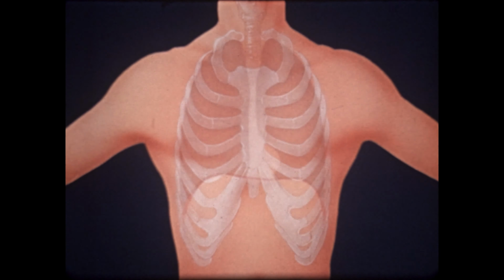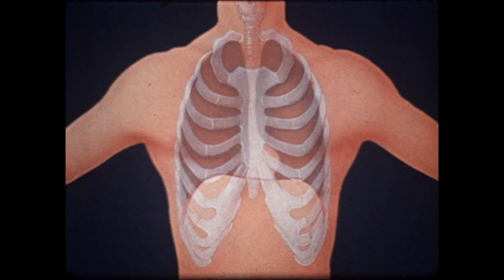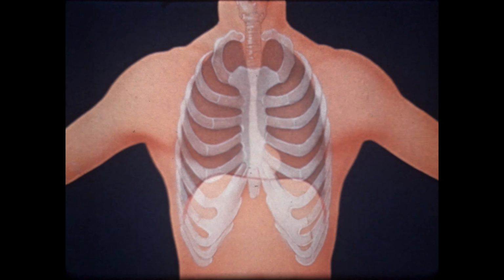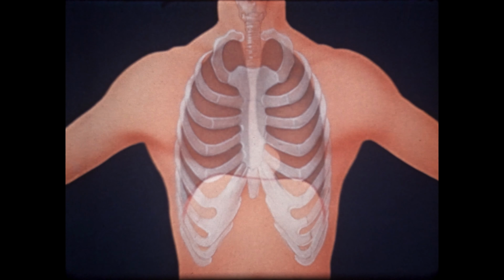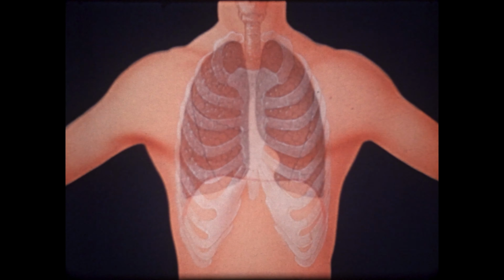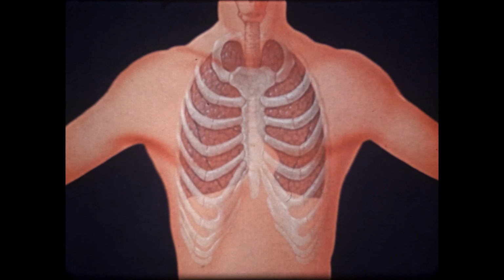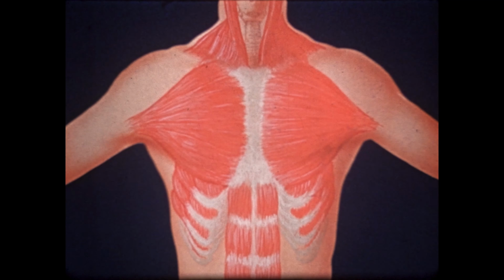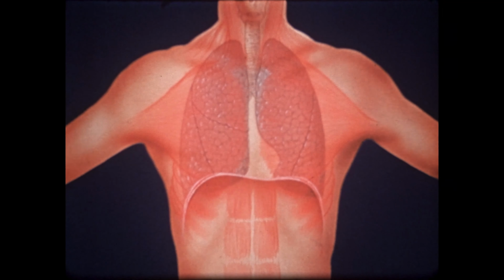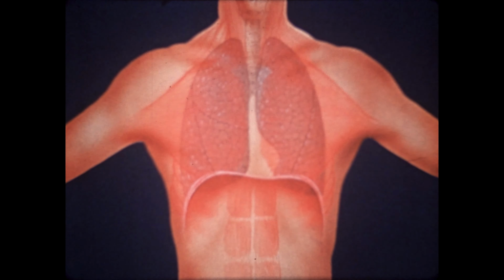Human life depends on a constant supply of oxygen, which is drawn into the lungs in breathing and there passes into the bloodstream. The lungs are enclosed in the chest, surrounded on the sides by the ribs and chest muscles, and underneath by the diaphragm, a powerful sheet of muscle lying across the floor of the chest.